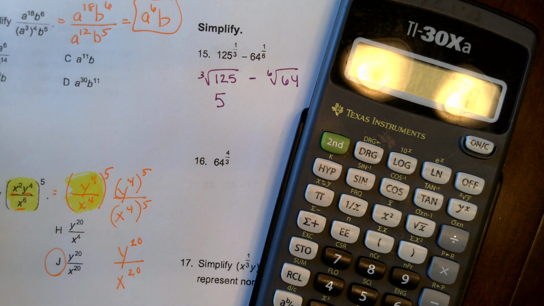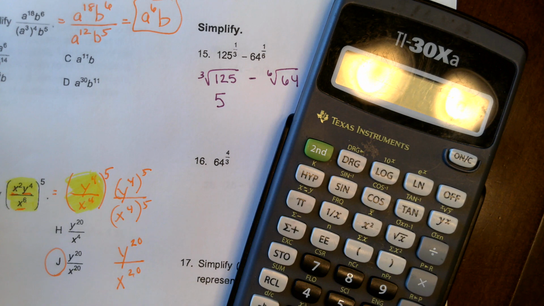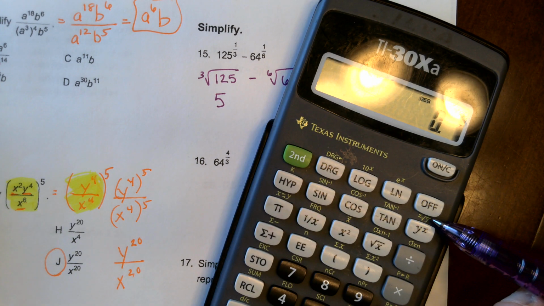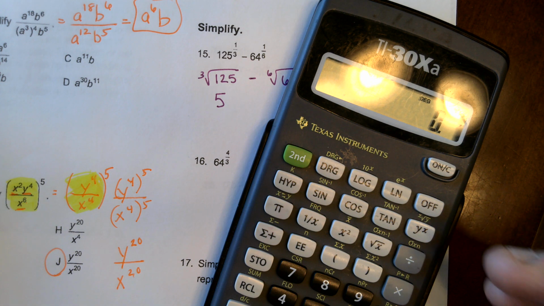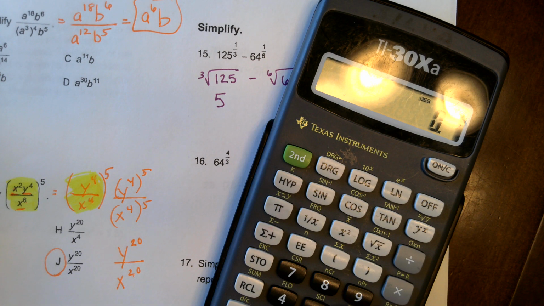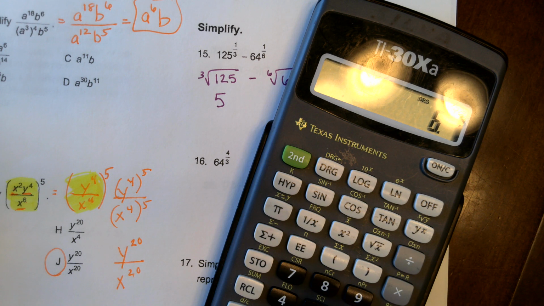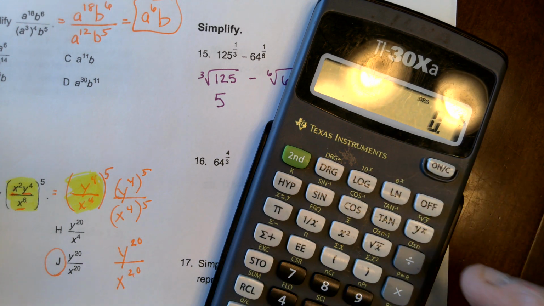So let me see where my root is on here, the 6th root. Okay, it's up here. So 6th would be that top one, the X, and then that. So I do 6, and then I push the 2nd, and then push 64, and that's definitely wrong.